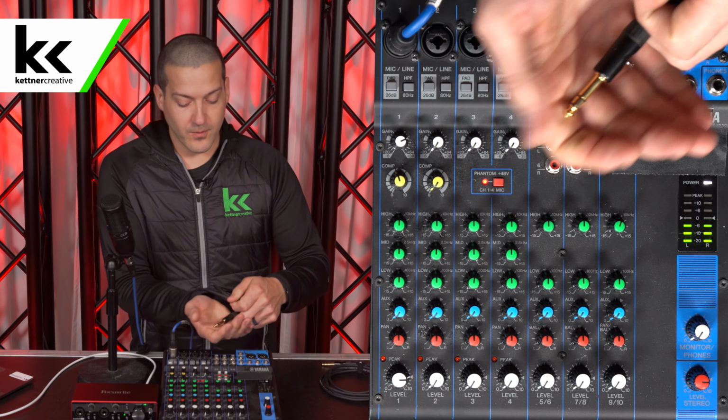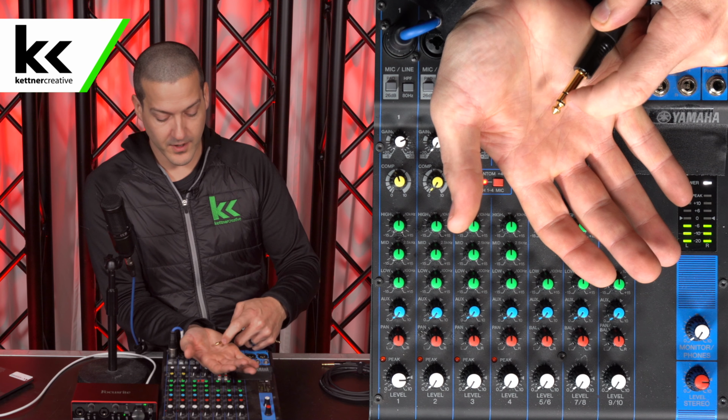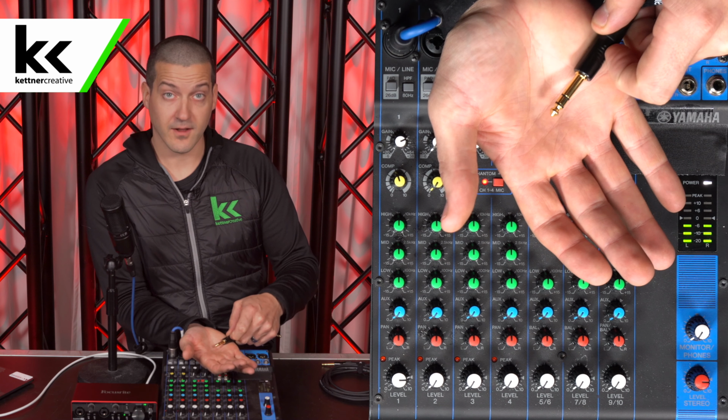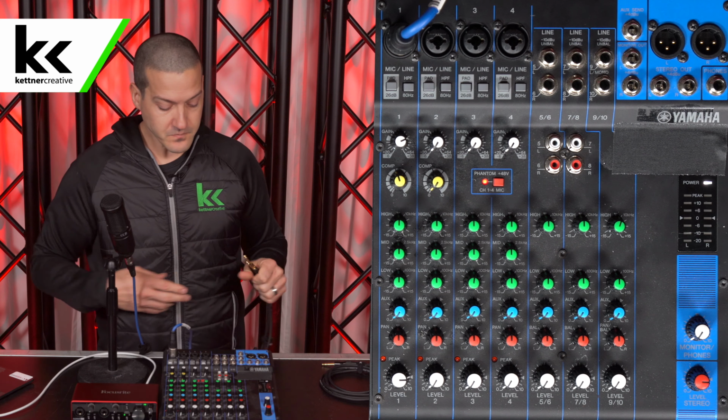So what we have here is a 1/4 inch balanced cable. It has 2 rings on it. So it has the tip, the ring, the sleeve, 3 different sections. So that's a balanced cable. So we're going to connect that to the left output of the audio mixer.